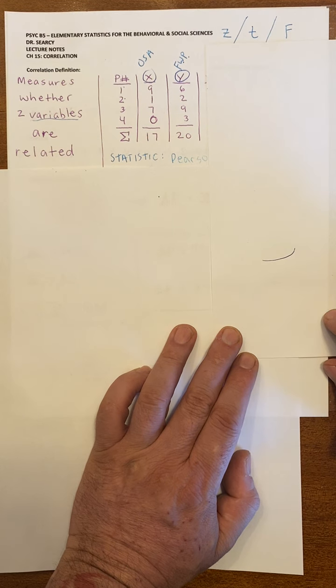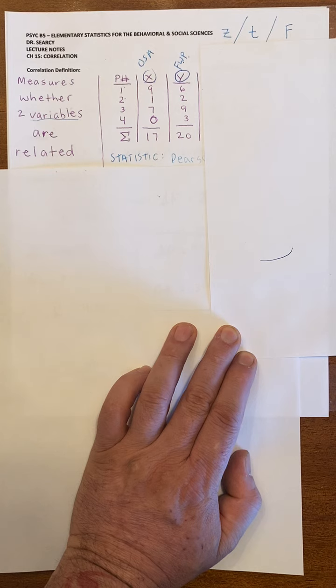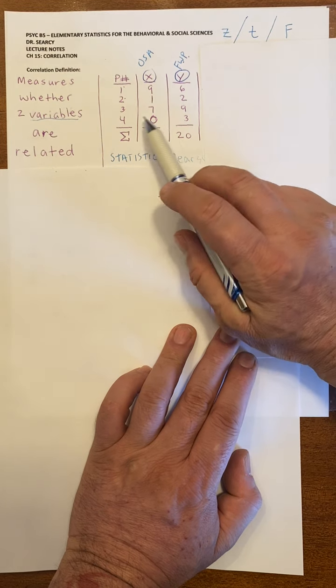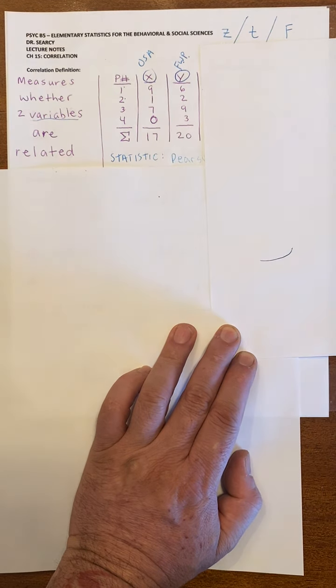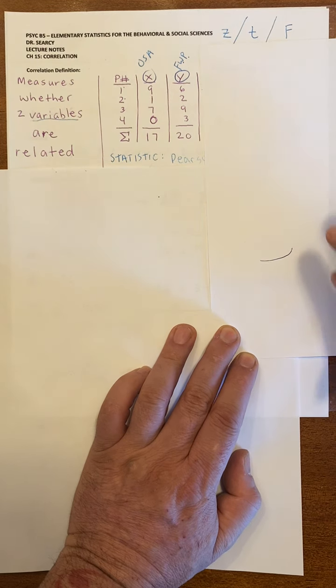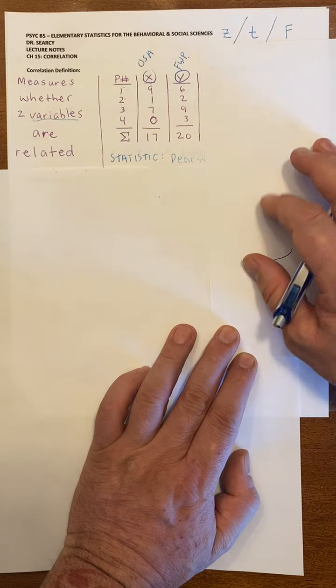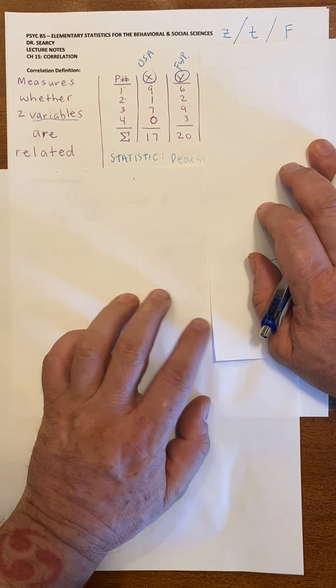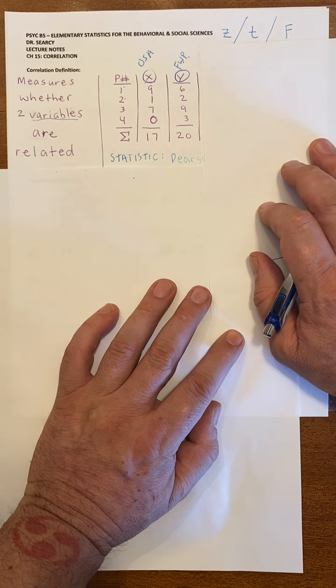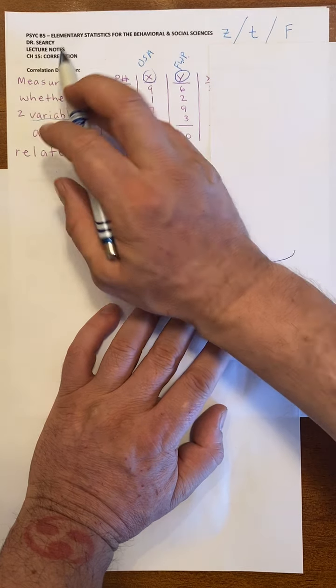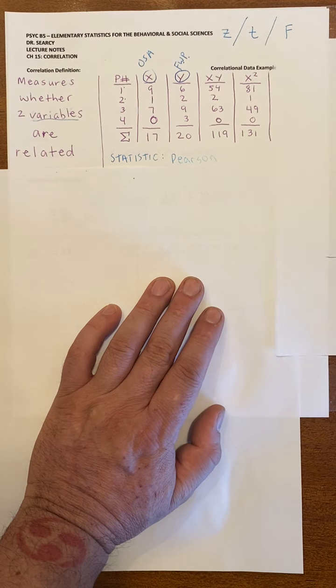Okay, so in statistics, we can't just eyeball this and say, oh yeah, it looks like there's a relationship, so there is a relationship. What we have to do instead is we have to conduct some type of statistical analysis, right? So here I started to write the name of the statistical analysis that we use in the correlational analysis, and I'll just kind of finish it up.